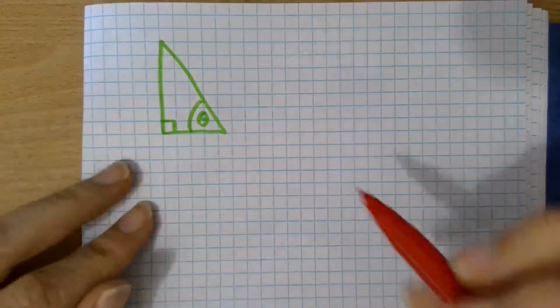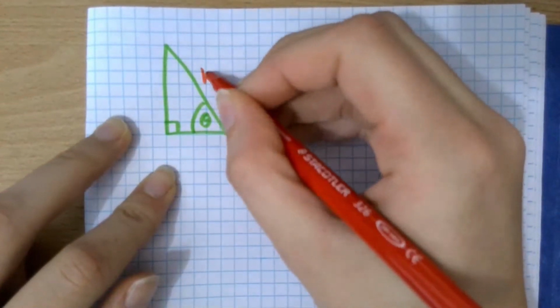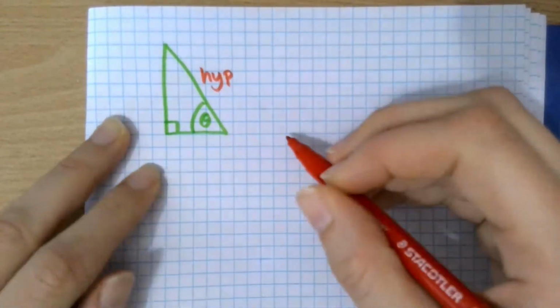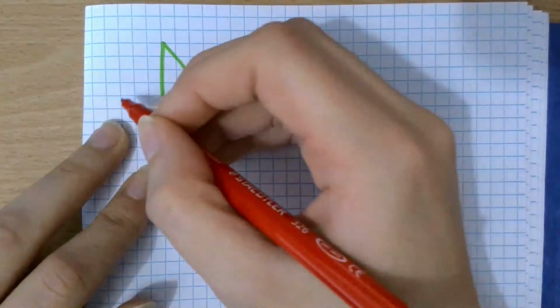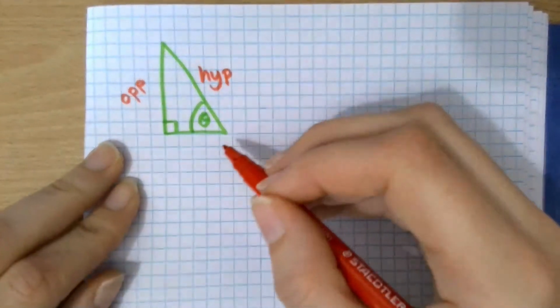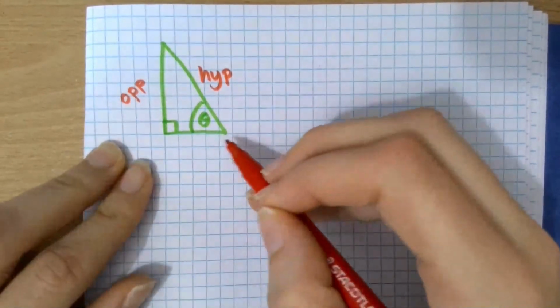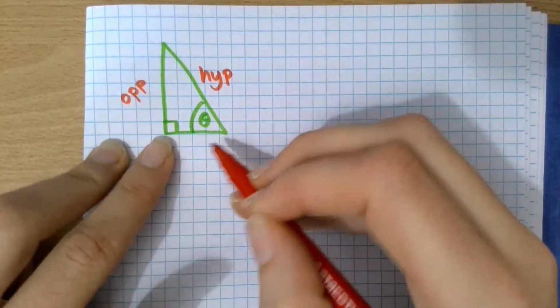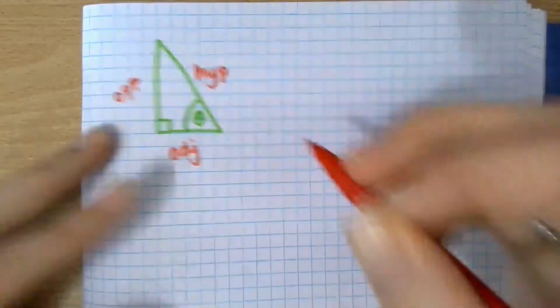And then we can use that angle to decide how to label the three sides of the triangle. The longest side that is opposite the right angle is called the hypotenuse, and we shorten that to hyp. The side that is opposite to the angle theta is called the opposite. We shorten that just to opp. And the side that is next to the marked angle theta, or in between the right angle and theta, is called the adjacent, and we shorten that to adj.